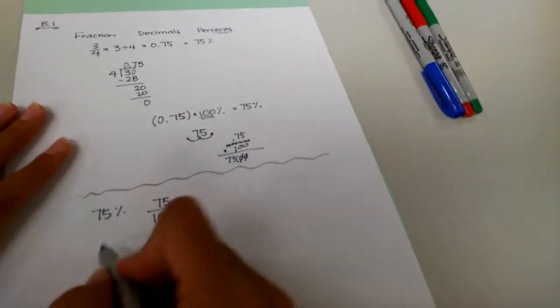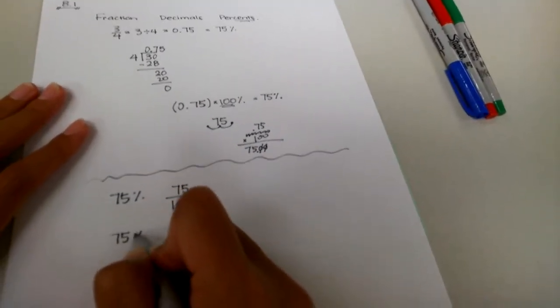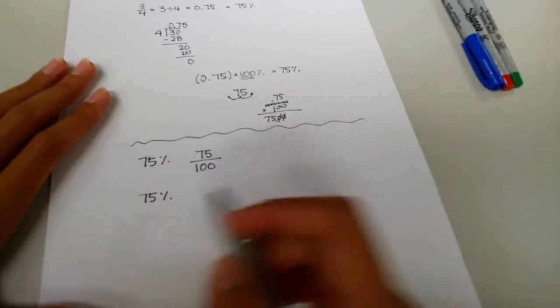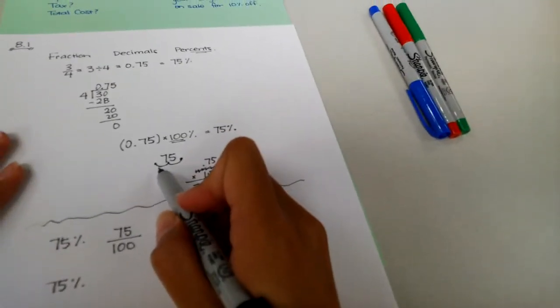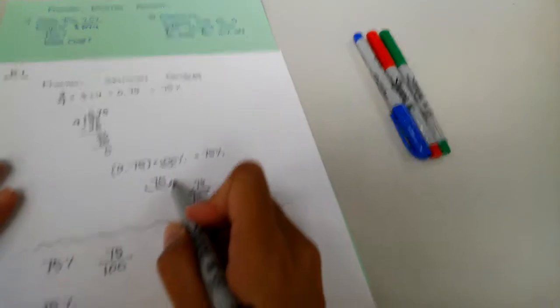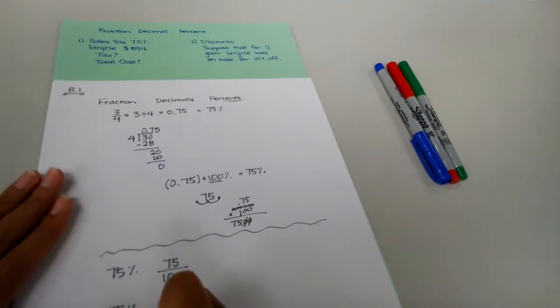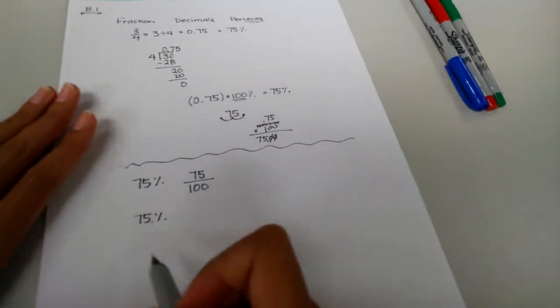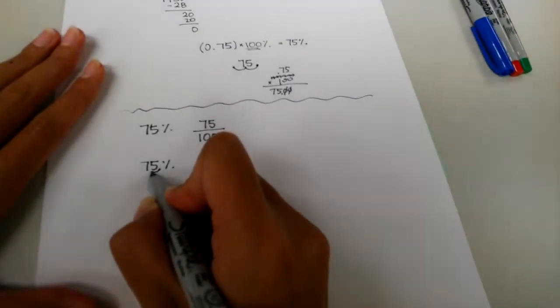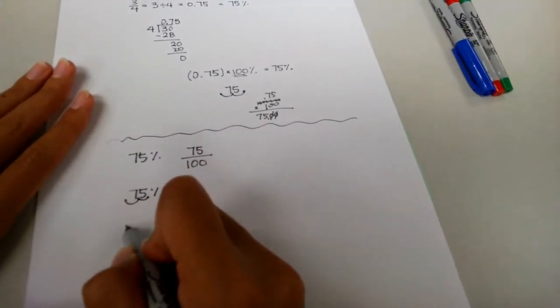And also, if we were given that percent and we wanted to write it as a decimal, whereas before we moved the decimal place to the right 2 places, so to undo that, we move it to the left 2 places. So 75%, if we move that to the left twice, it's 0.75.